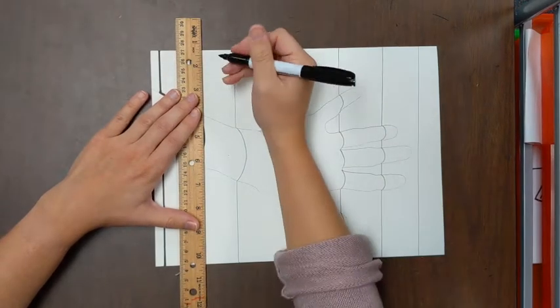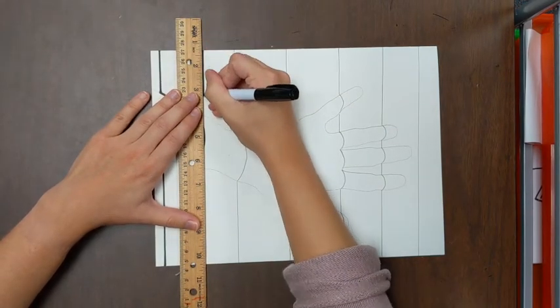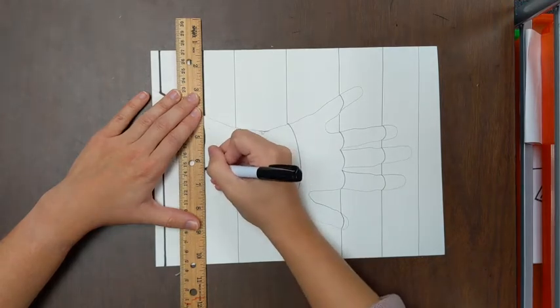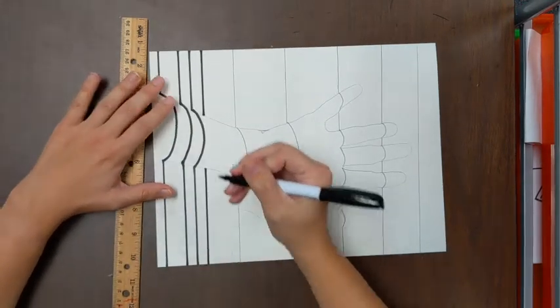And I'm not tracing over all of my pencil marks. I'm actually adding even more lines to this. The pencil marks are there kind of for a guide to give you some reference as to where you should be going.